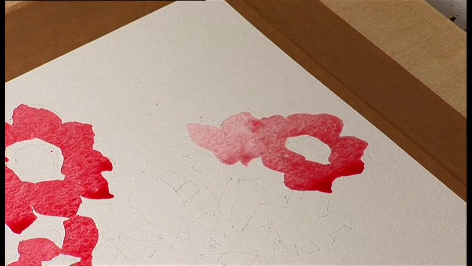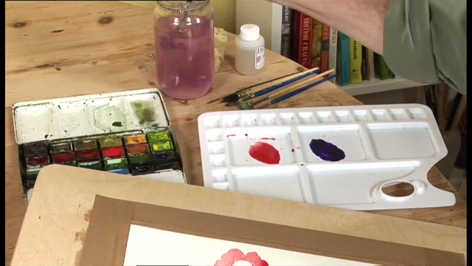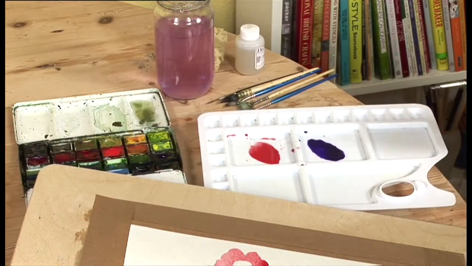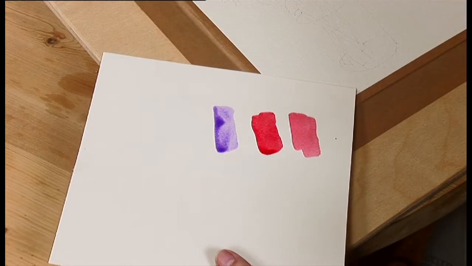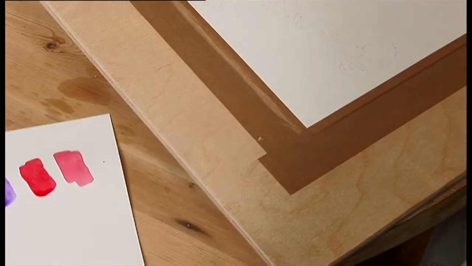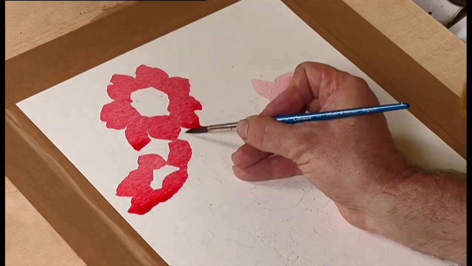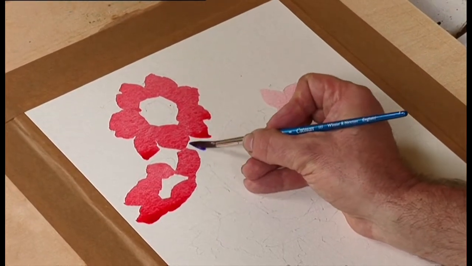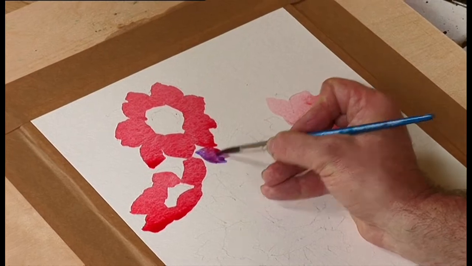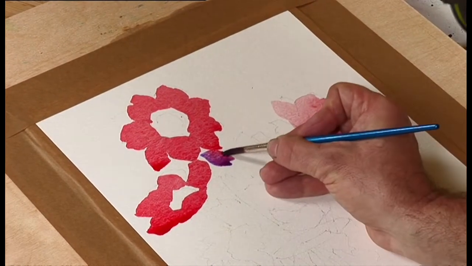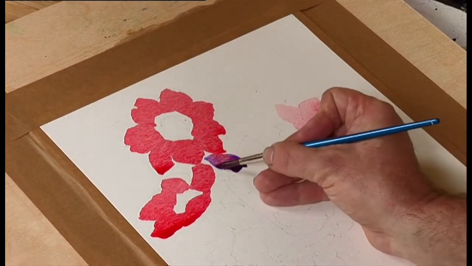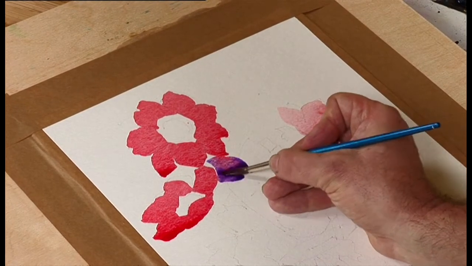While the red petals are still wet, paint the purple petals in a diluted mixture of dioxazine purple and ultramarine. Allow the red and purple to run together in the wet-on-wet technique where the two colours meet.